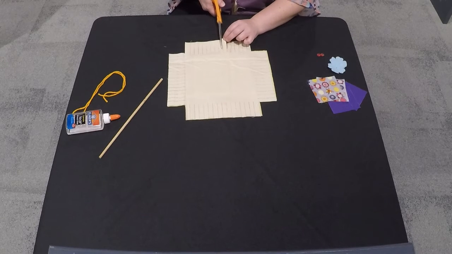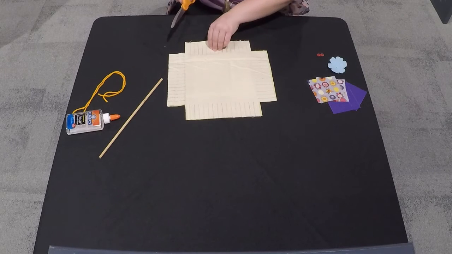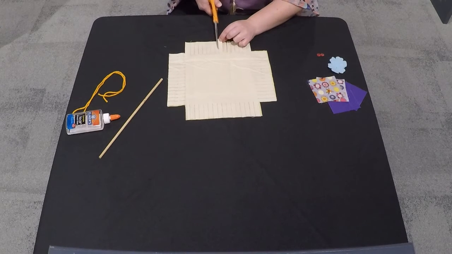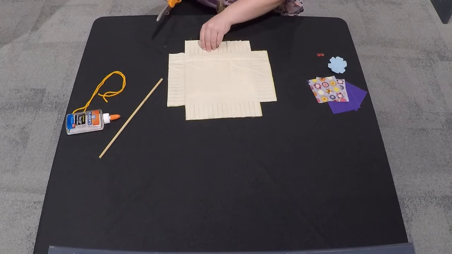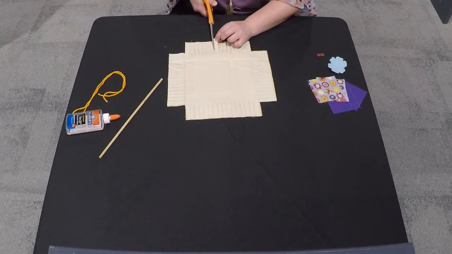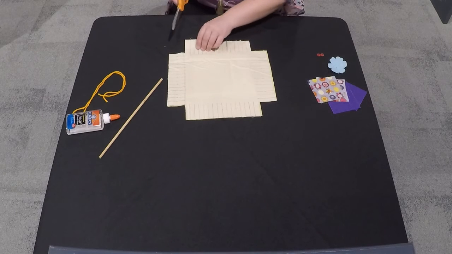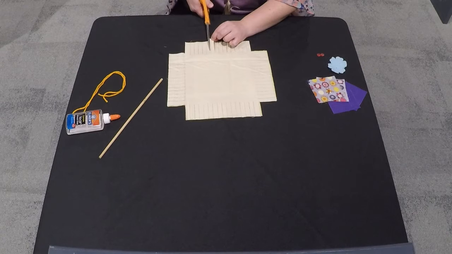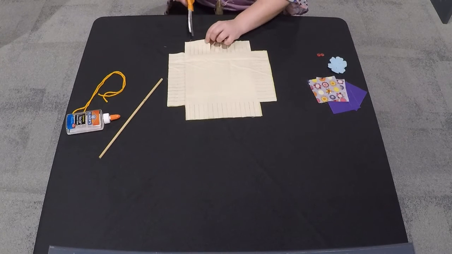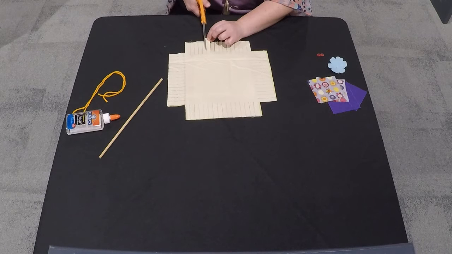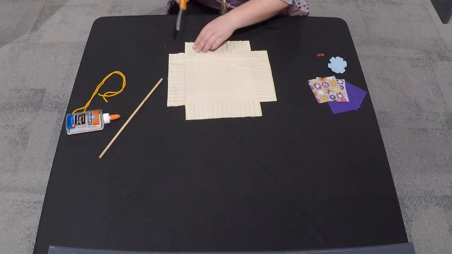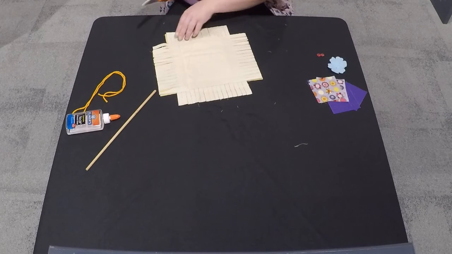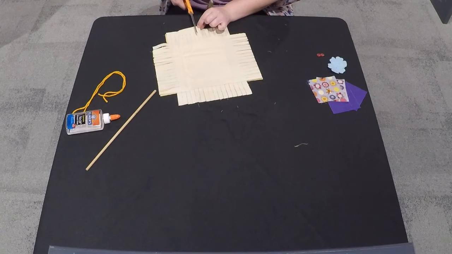And you don't have to worry about cutting your batting that's in the middle. It is far enough away from the strips on all sides that it won't be cut. As you can see, I'm just about done cutting all of my strips on my quilt blocks.